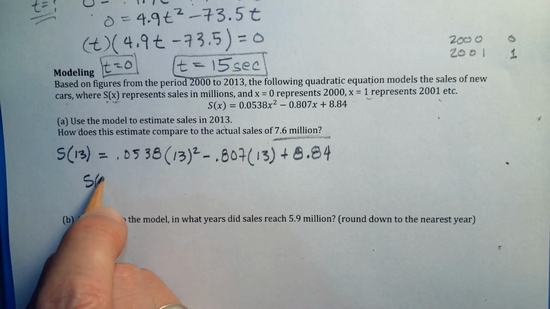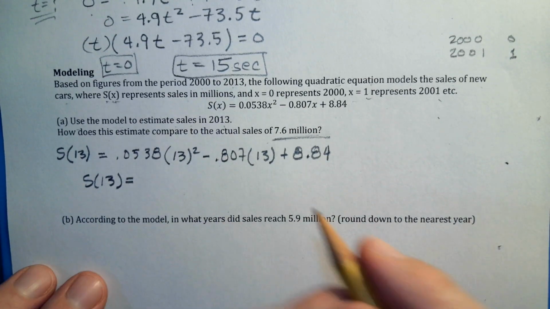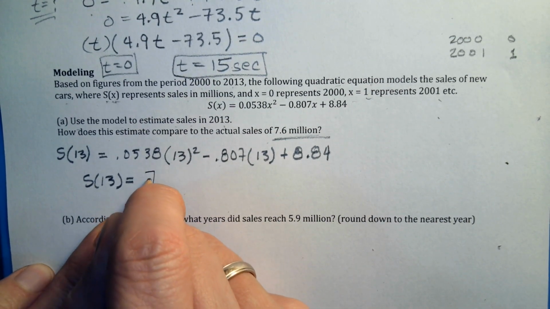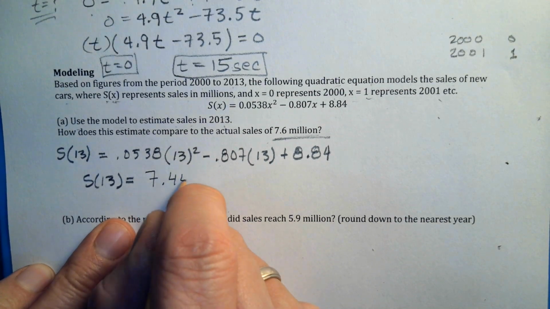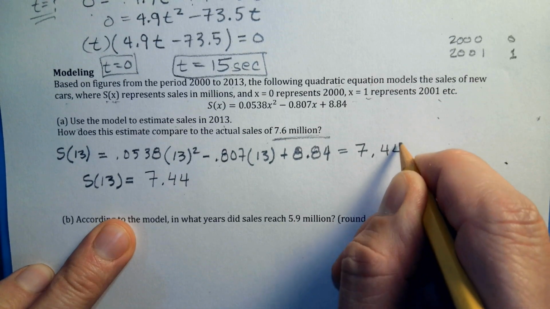So S sub 13, we get 7.44. Let's put that up here, 7.4412.